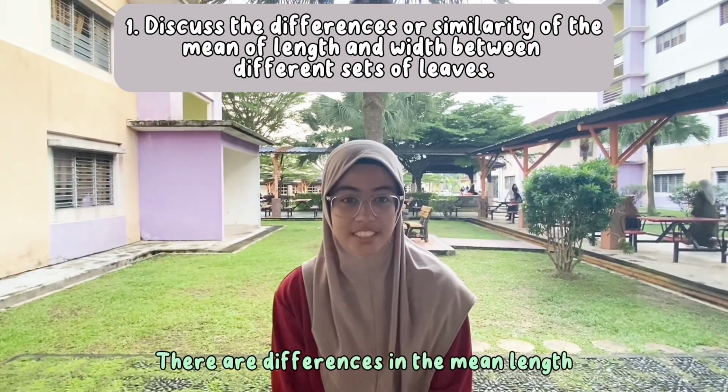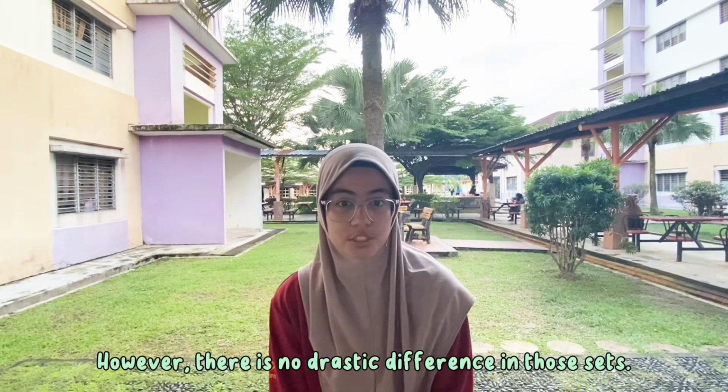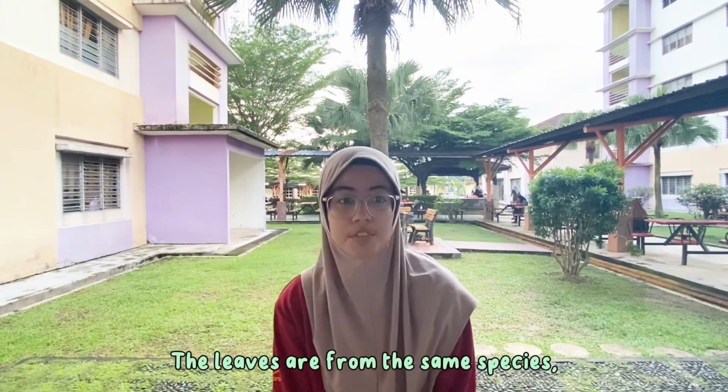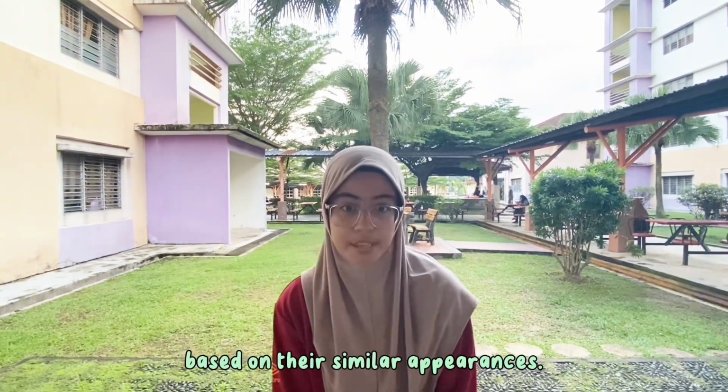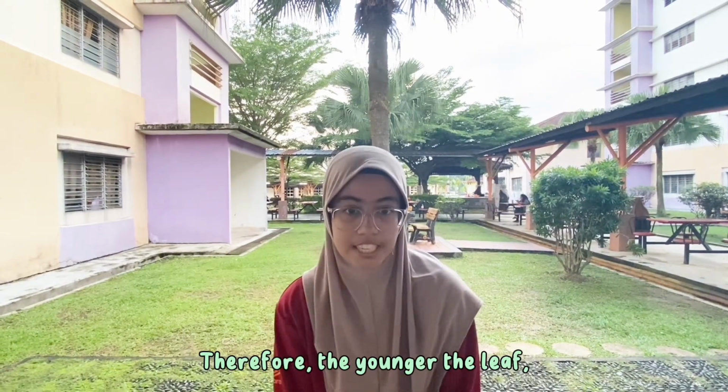There are differences in the mean length between the different sets of leaves and also the mean of the width. However, there is no drastic difference in those sets. The difference is maybe because of the age of the individual leaves. The leaves are from the same species based on their similar appearance. The size of the leaf grows with its age. Therefore, the younger the leaf, the smaller its size.